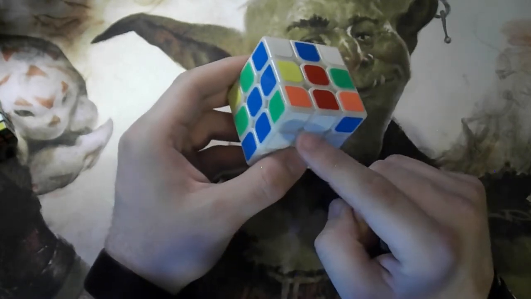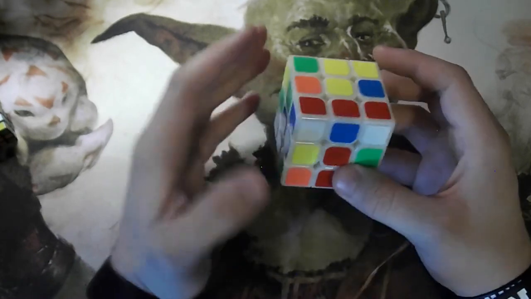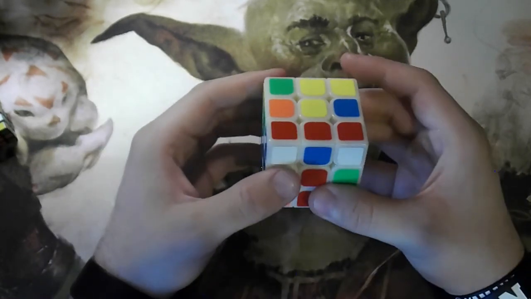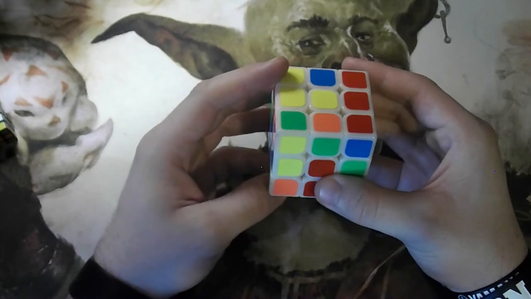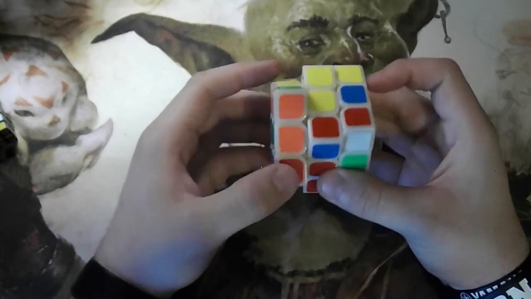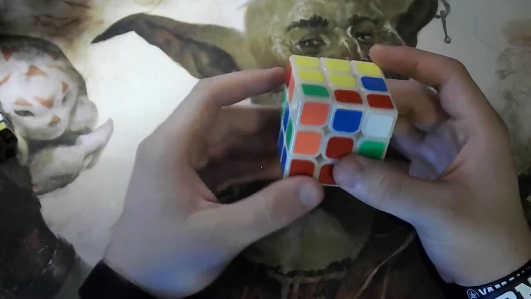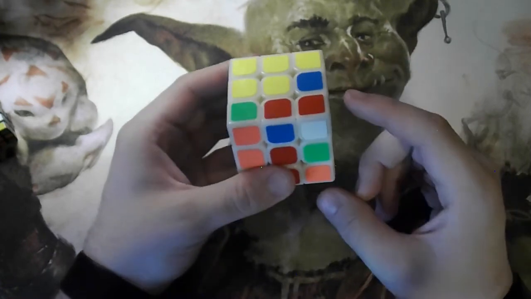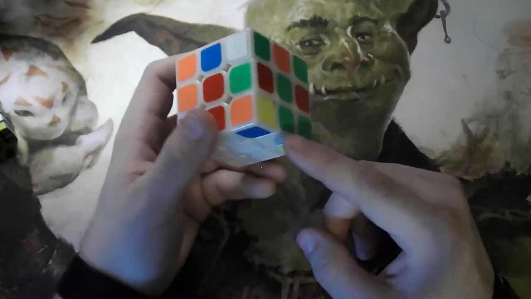And we want it to be between the white, red, and blue. And this is actually the exact same thing we just did. U prime, L prime, U, L. Alright, great. And this, as you can see, also needs to go there.